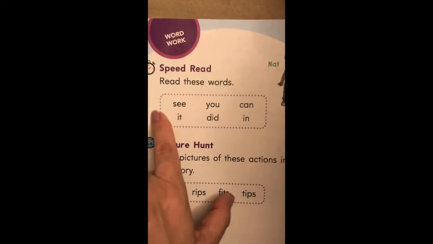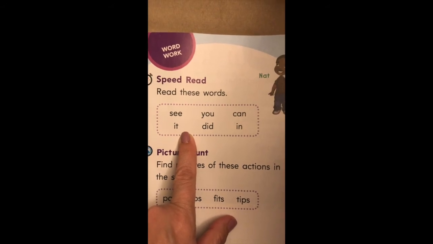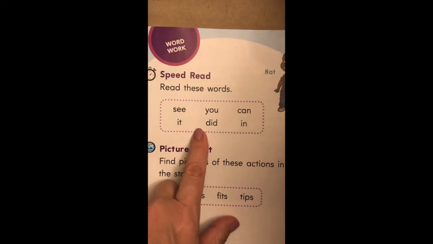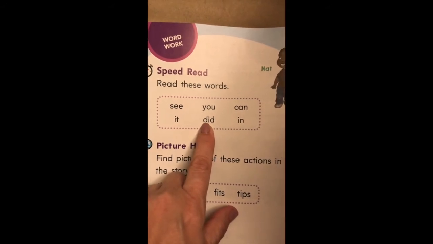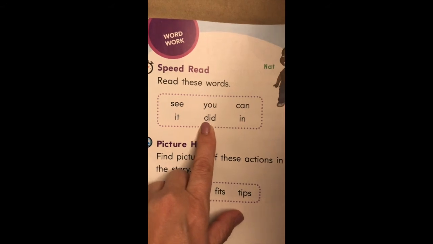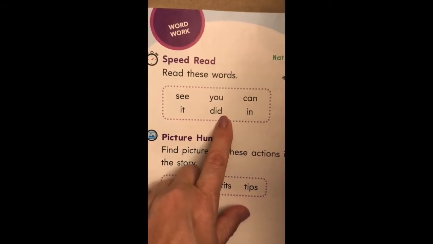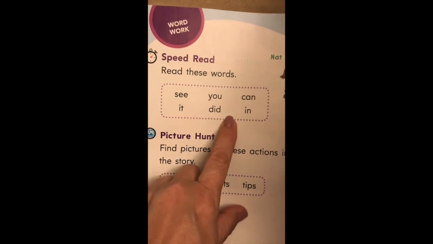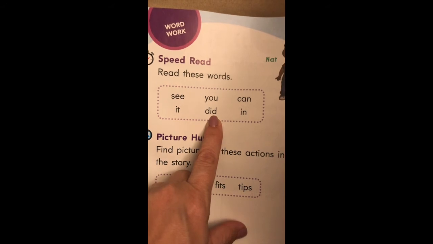These are words that you should be able to read without having to sound them out. These are words that you should not have to stop and say the sounds for them. Like if you get to this word, you shouldn't have to do d, i, d. This is one you should recognize right away. So the more you practice, the more you'll be able to do that.